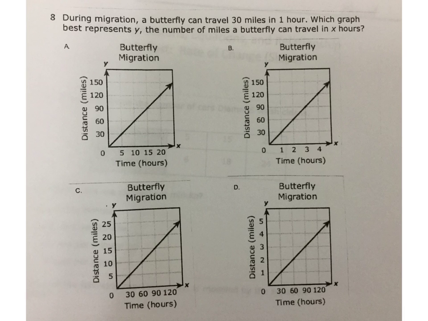Number 8. During migration, a butterfly can travel 30 miles in 1 hour. Which graph best represents y, the number of miles a butterfly can travel in x hours? So go ahead and take a look at your graphs, A, B, C, and D. Distance is the title for the y-axis in miles. The x-axis is titled with time for hours. So you're looking at this and deciding which graph represents the y, the number of miles a butterfly can travel in x hours.